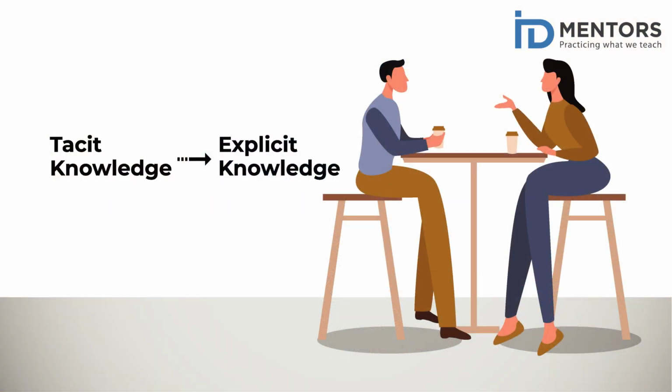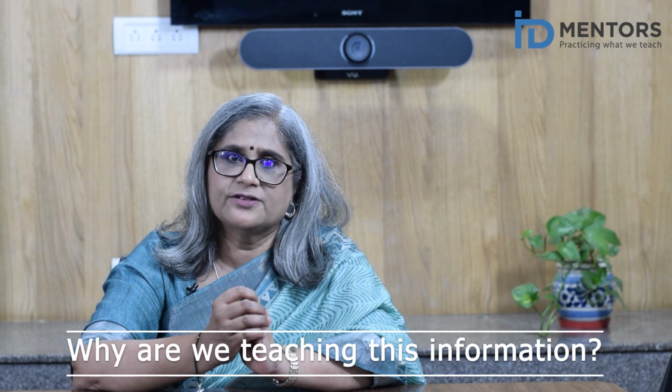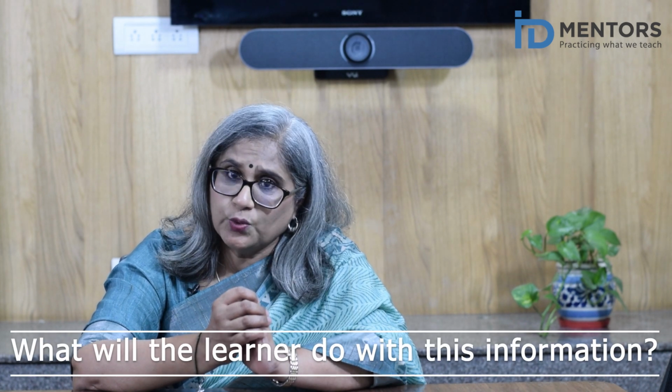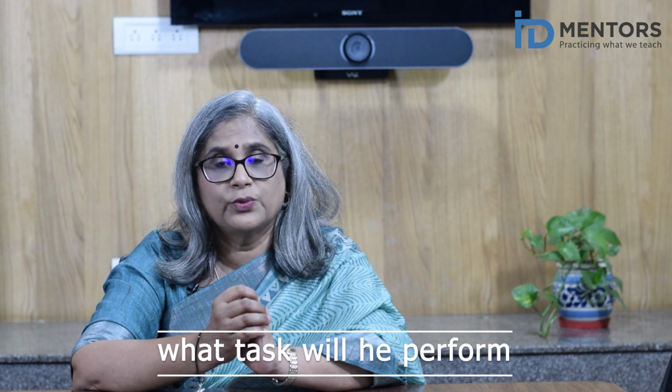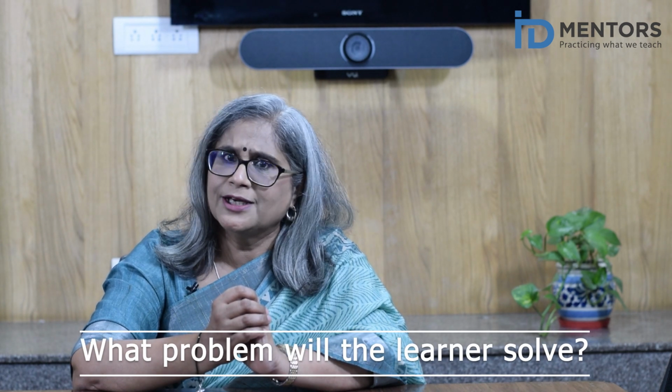Often, this distinction between declarative and procedural knowledge is tacit in the minds of experts. As IDs, when we execute the analysis phase, we must work towards making this tacit knowledge explicit. To do so, we must keep asking questions such as, why are we teaching this information? What will the learner do with it? What task will he perform? What problem will he solve? And so on until we uncover the task or problem.